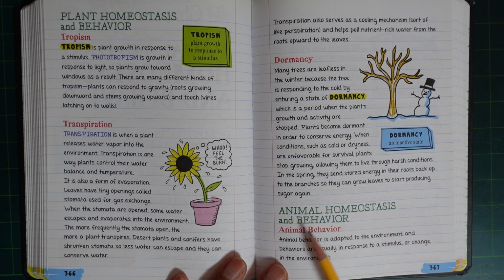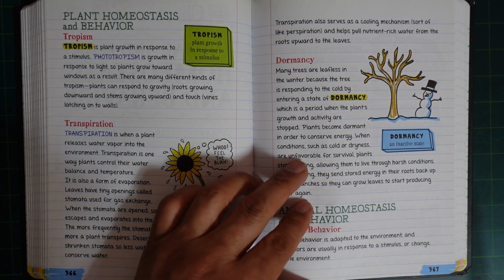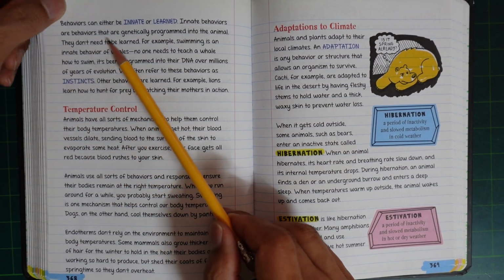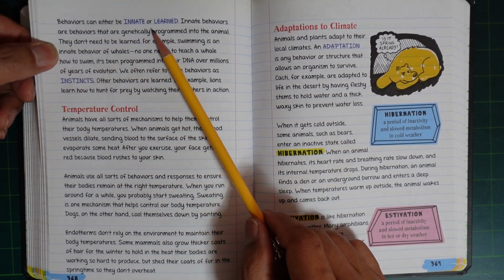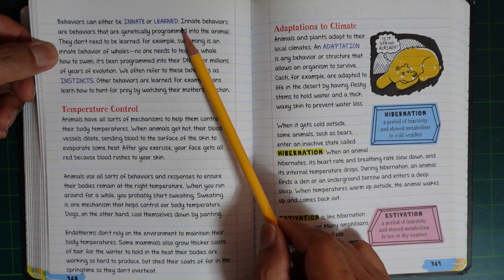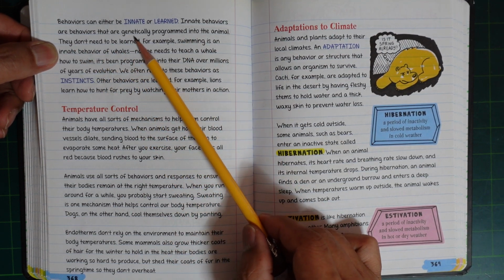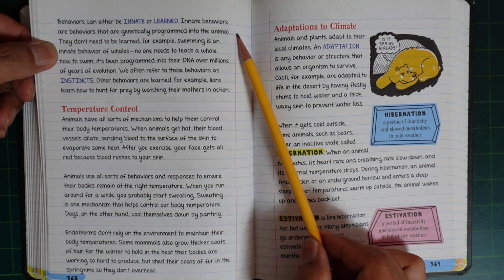Animal homeostasis and behavior. Animal behavior. Animal behavior is adapted to the environment, and behaviors are usually in response to a stimulus or change in the environment. Behaviors can either be innate or learned. Innate behaviors are genetically programmed in the animal.